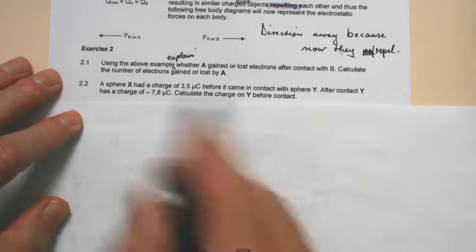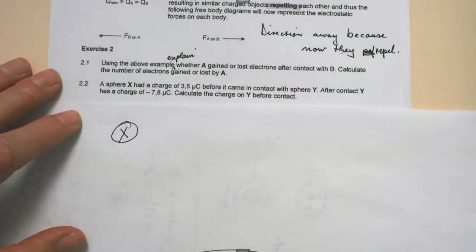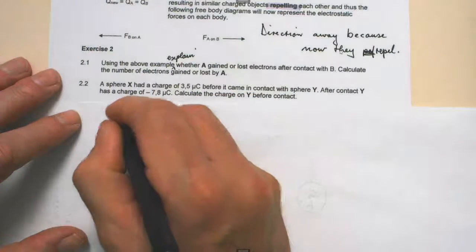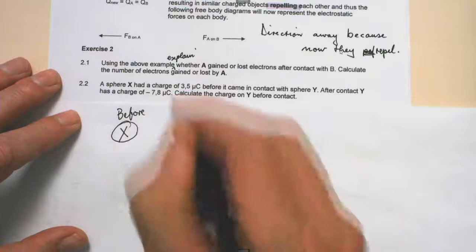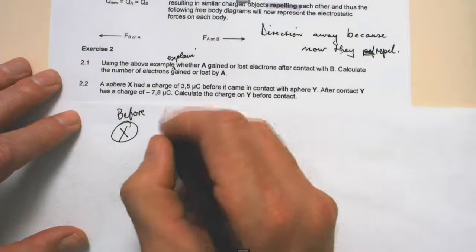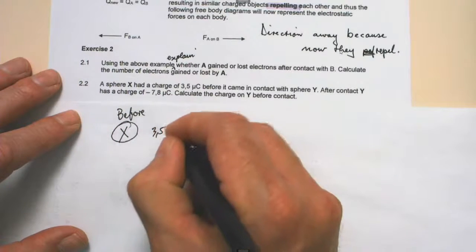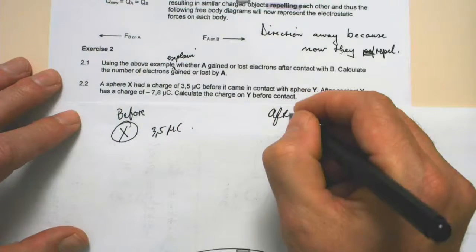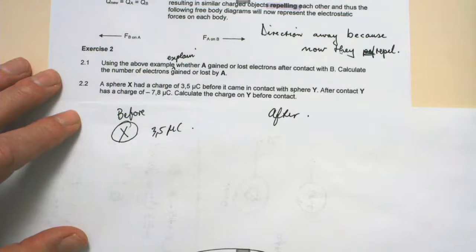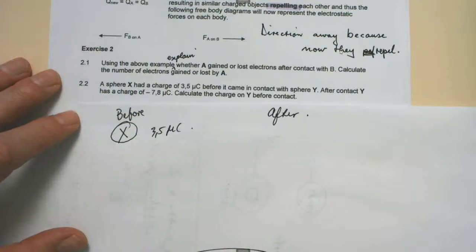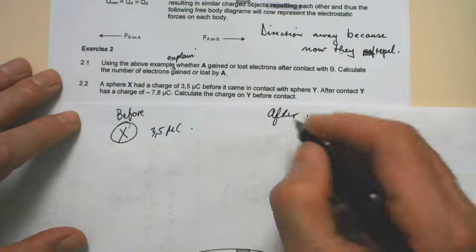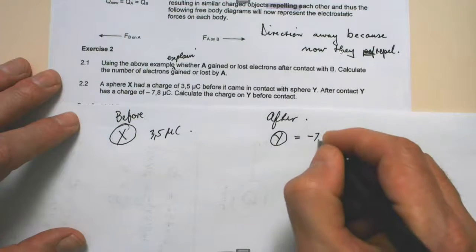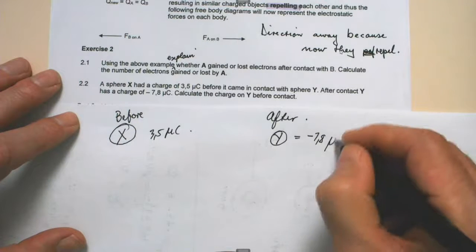So I have a sphere X, and I know what was the initial charge on it. The charge on this one was 3.5 microcoulomb. Alright, and now after it touched a sphere Y, after contact, now I know Y has got a charge of negative 7.8 microcoulomb.